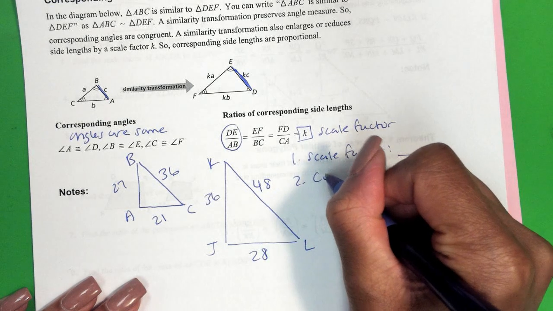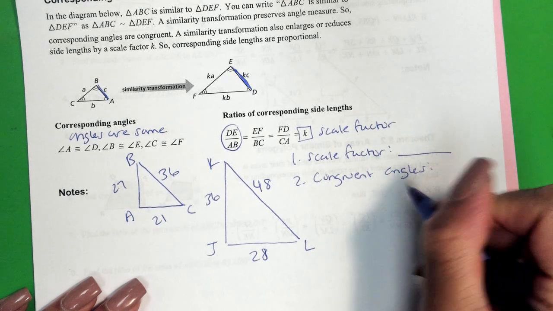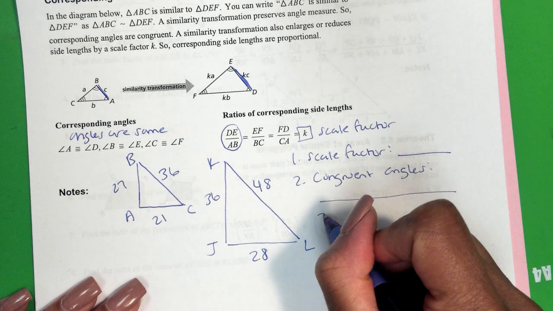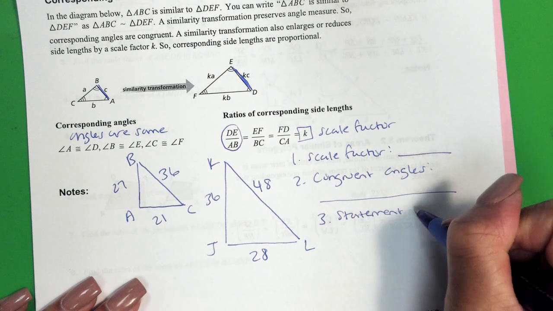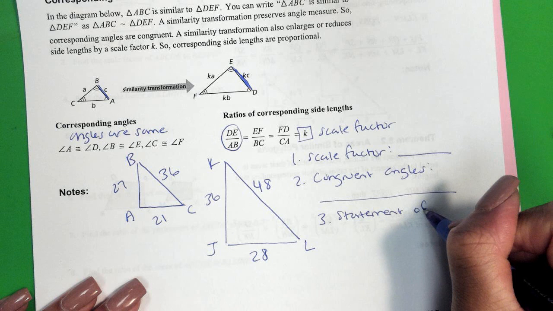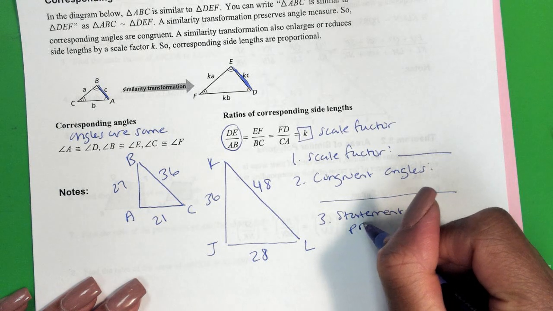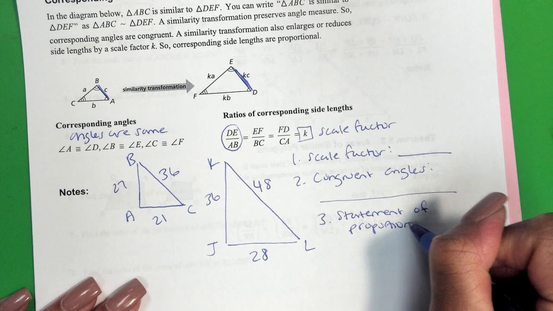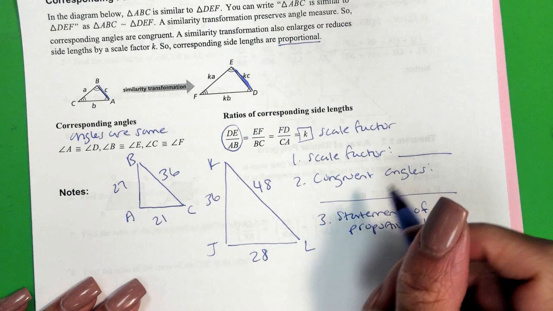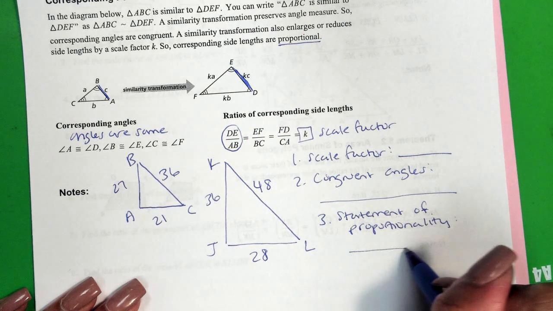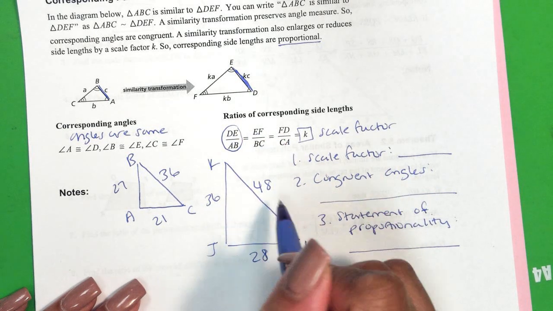The second one is, I want to name the congruent angles. And the third question is writing a statement of proportionality. So statement of proportionality. Okay? And a statement of proportionality looks very similar to this.